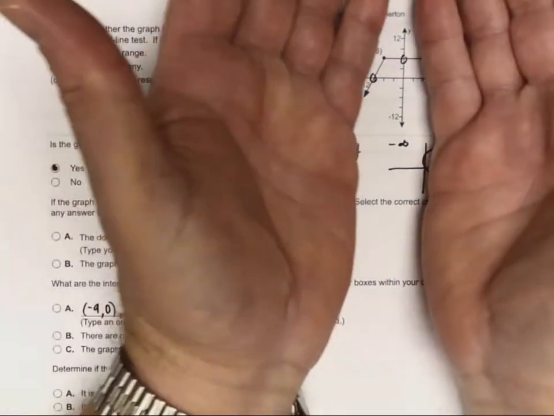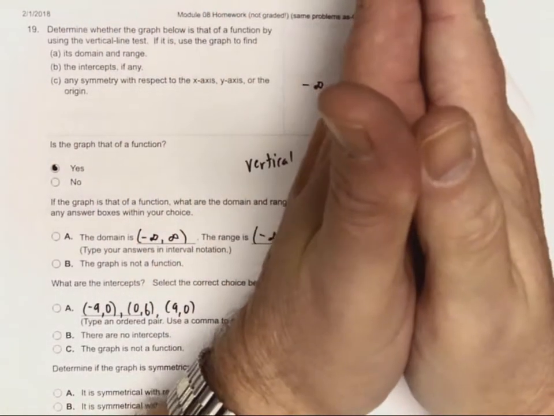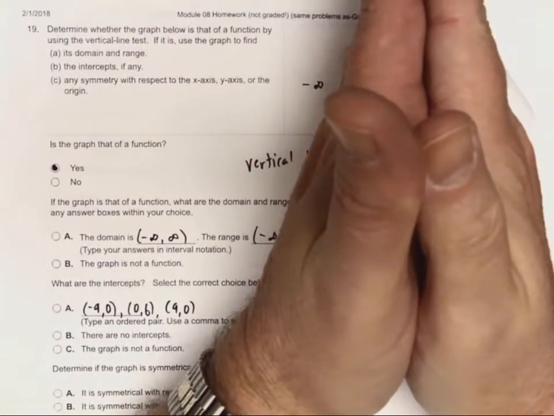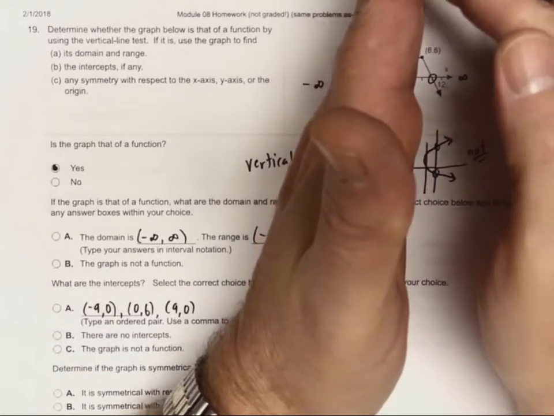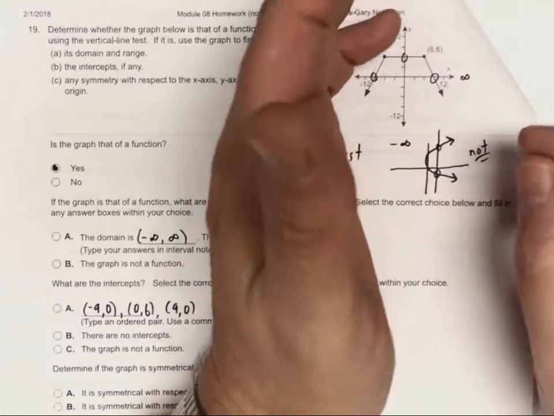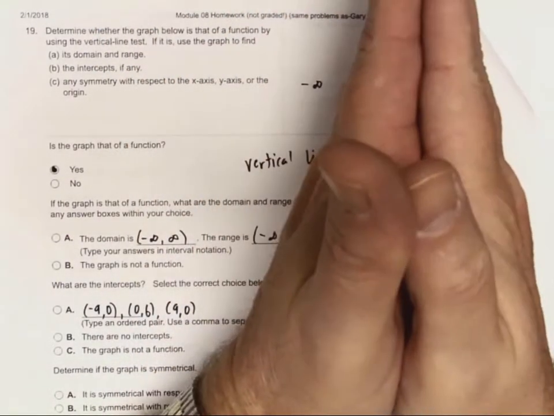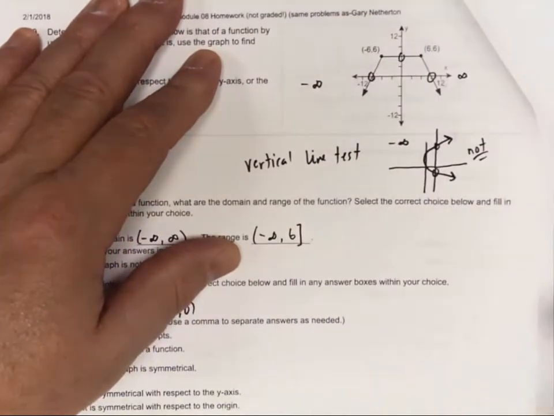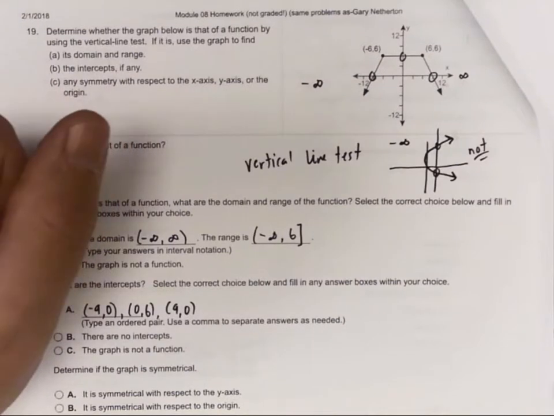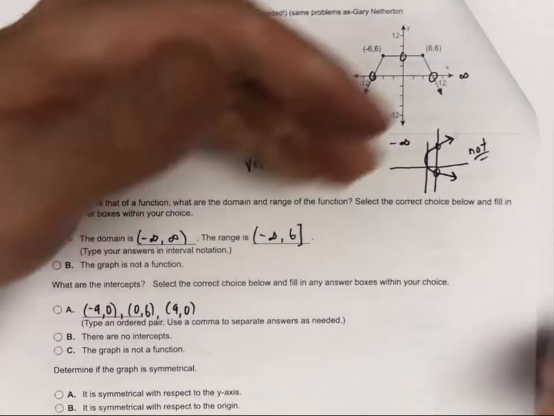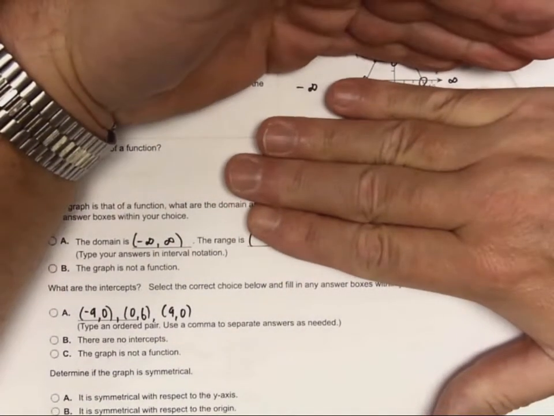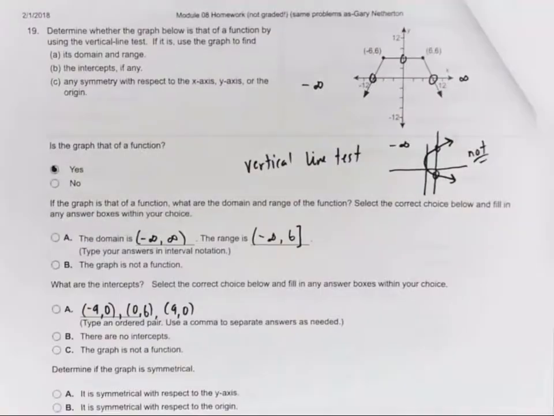it's like if I folded this graph along the y-axis, would these things match up perfectly? And in this case, they would. You can imagine if I lifted this page up and moved them together, they're identical. Symmetrical with respect to the x-axis means if I were to fold the pages up like this, would they look like each other?